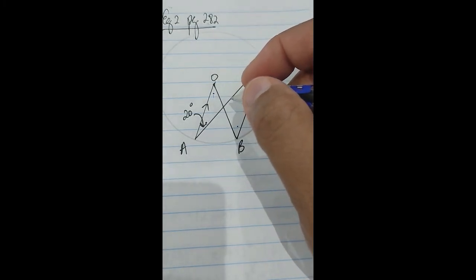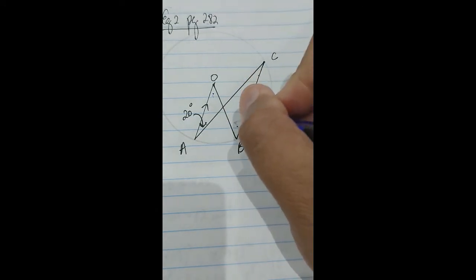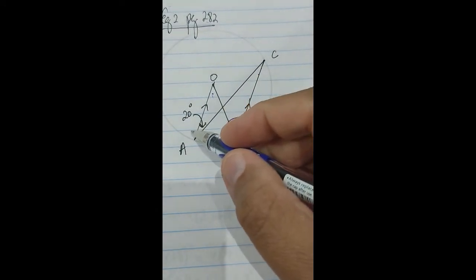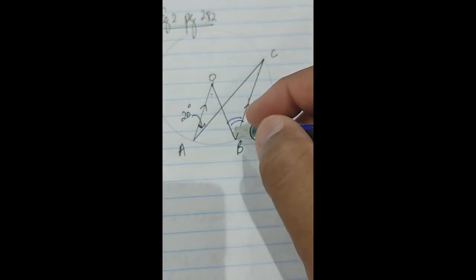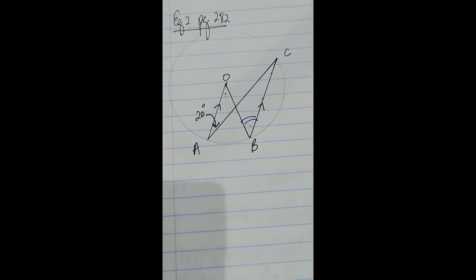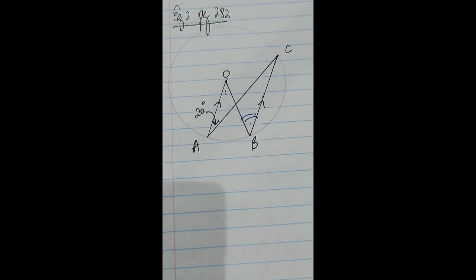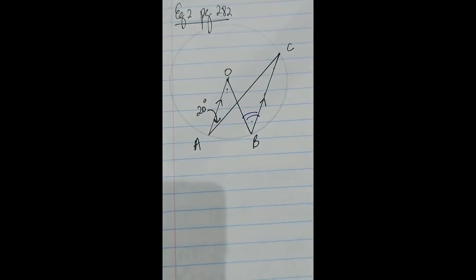So saying that, we are then told that OB and AC are drawn. We are told that angle A is 20 degrees. You must prove that angle B is double angle A. So to prove that angle B is double angle A, if we prove that angle B is 40 degrees, we've done the job. Why? Because angle A is defined already. Angle A is defined as 20. So 2 times 20 is going to give us 40 degrees.